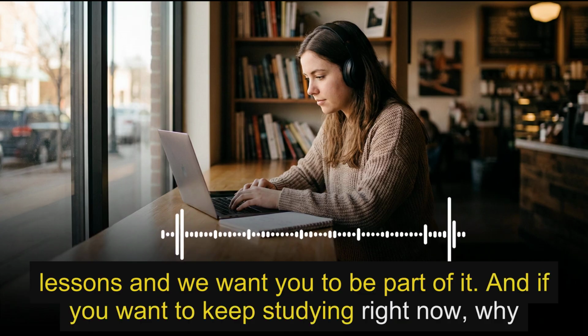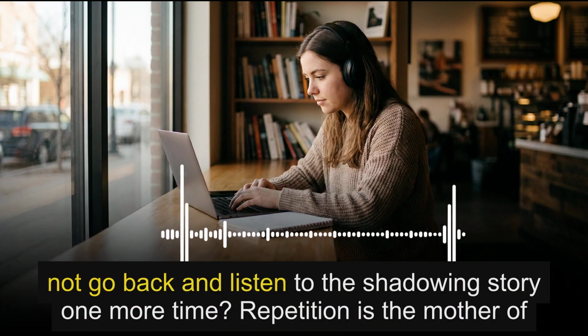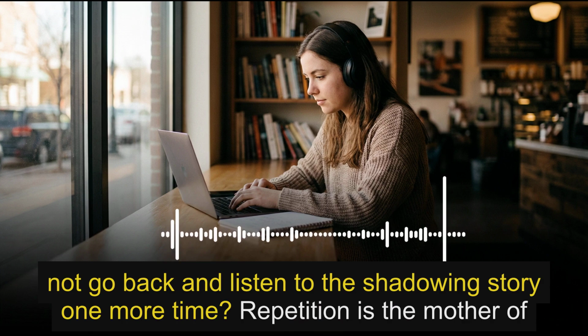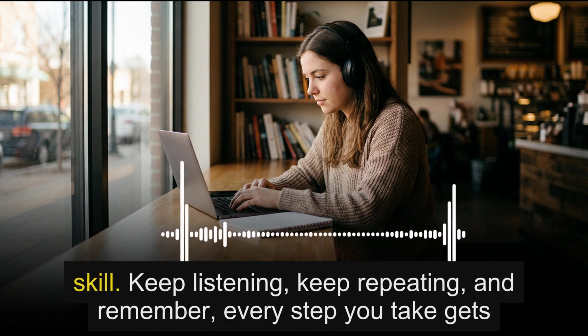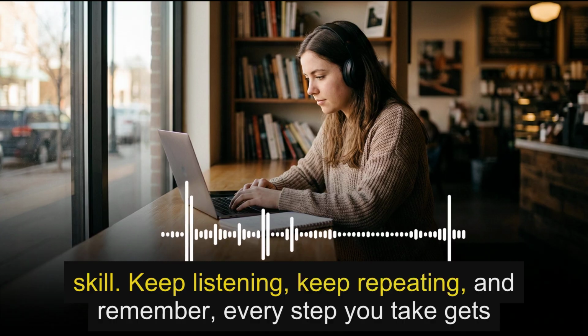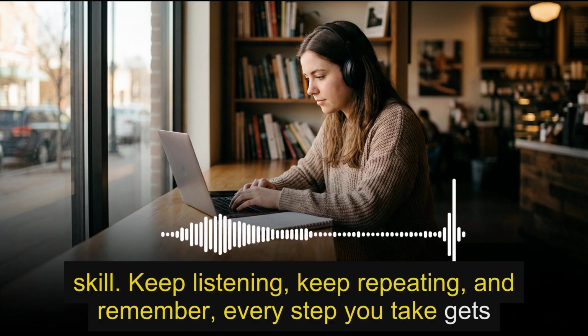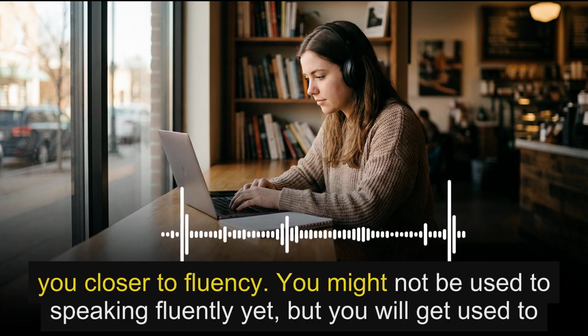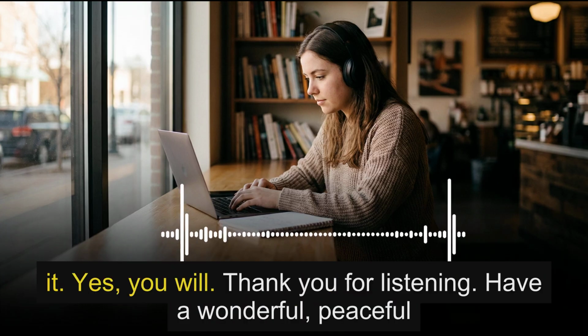And if you want to keep studying right now, why not go back and listen to the shadowing story one more time? Repetition is the mother of skill. Keep listening, keep repeating, and remember, every step you take gets you closer to fluency. You might not be used to speaking fluently yet, but you will get used to it. Yes, you will.